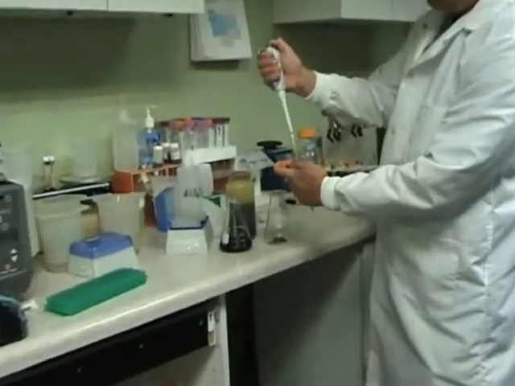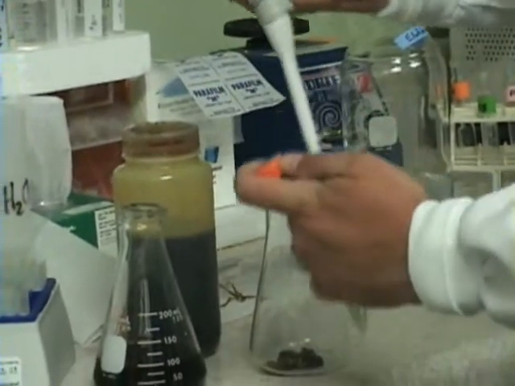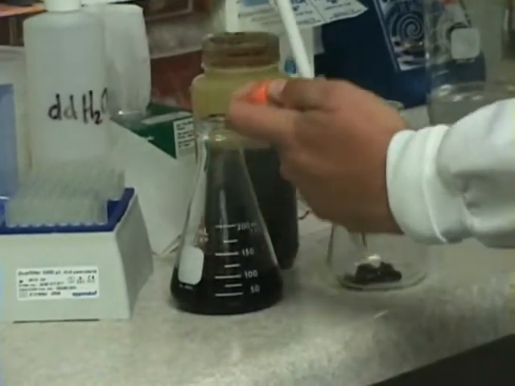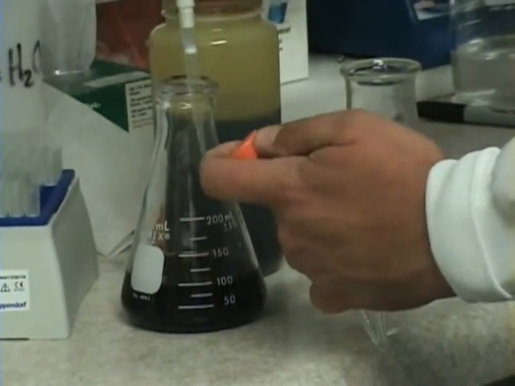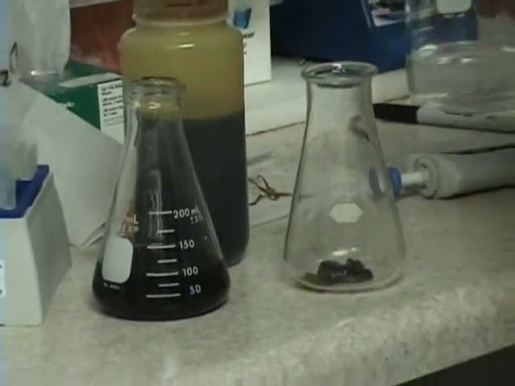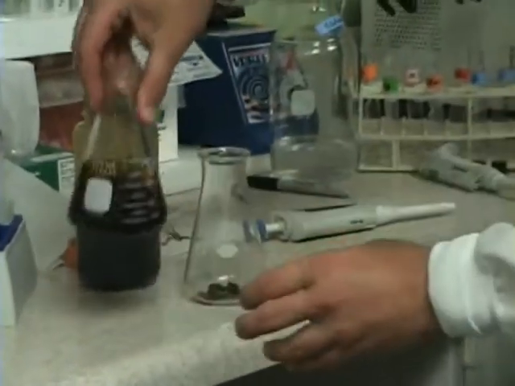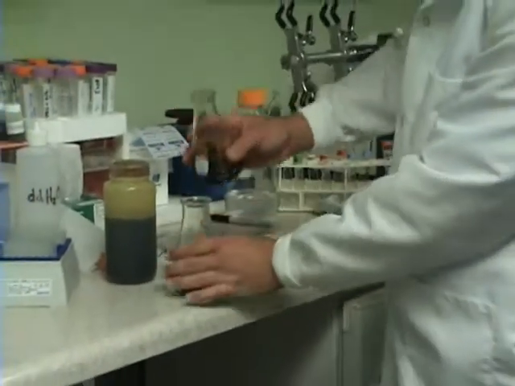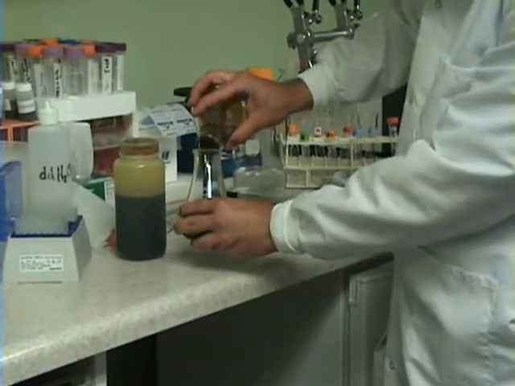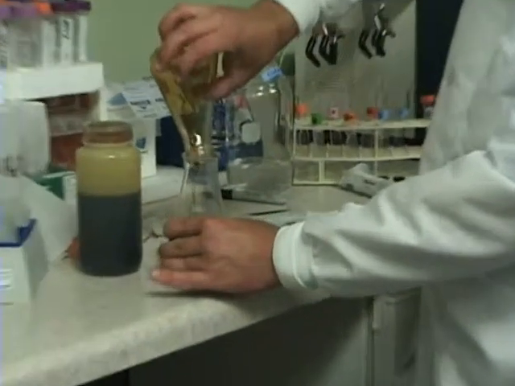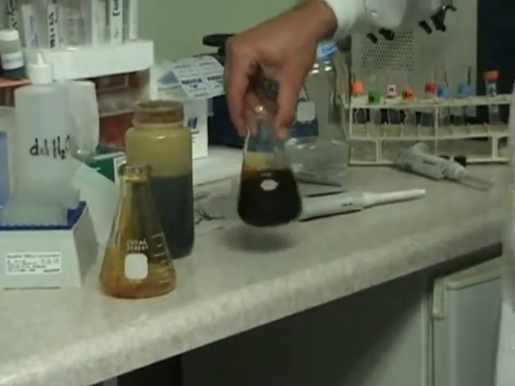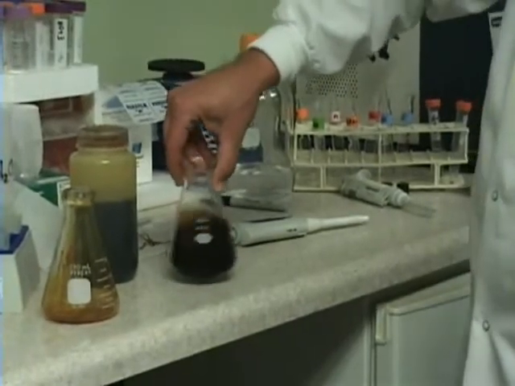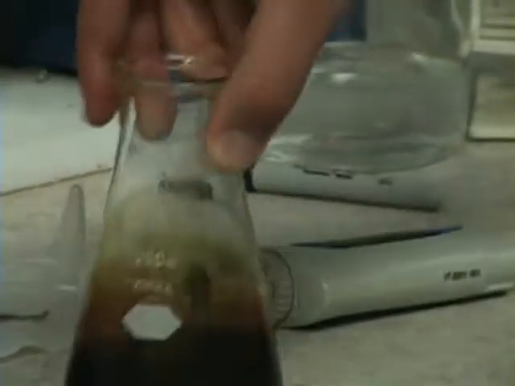So it doesn't really matter how we add this at this point, so I'm going to add the product to the actual crude. You can see the crude pours out quite easily. And then the agitation right now, it's going to require agitation, which it would in the field as well, in order to get this solidified paraffin into solution.